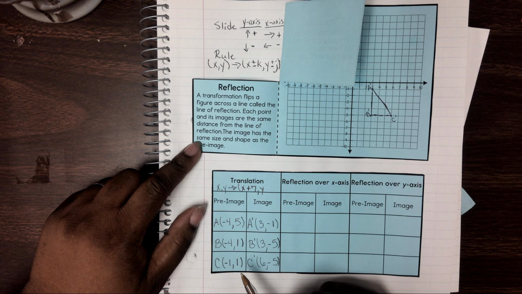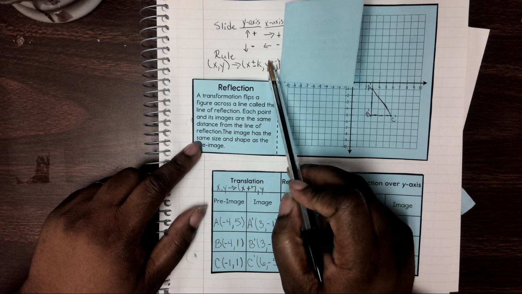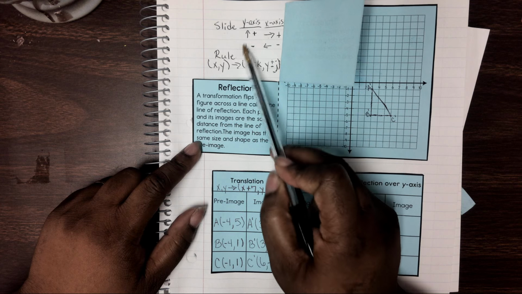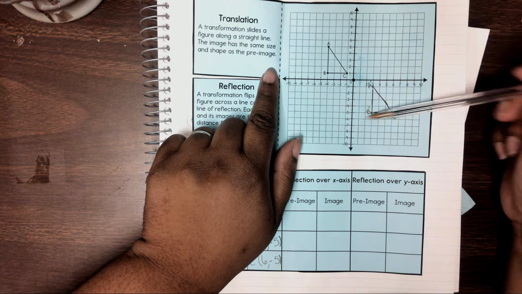And we need to determine, are we going to add or are we going to subtract? Now, what direction did we go on our y-axis? Did we go up or did we go down? We actually went down, okay? So since we went down, we are going to subtract.